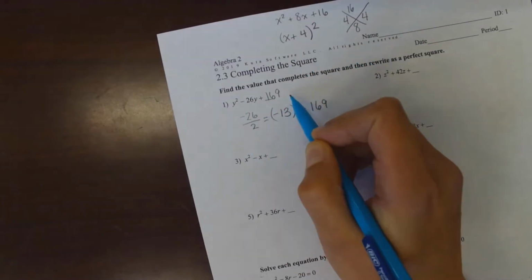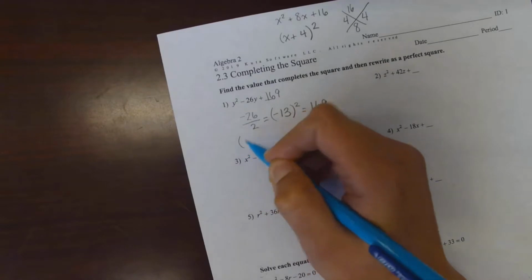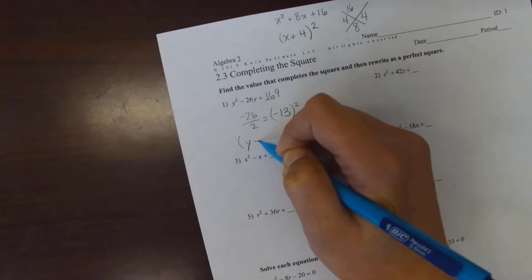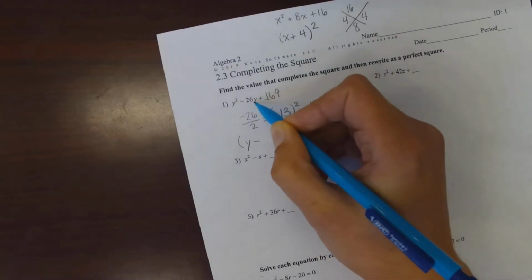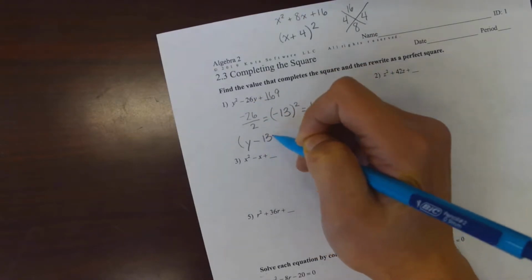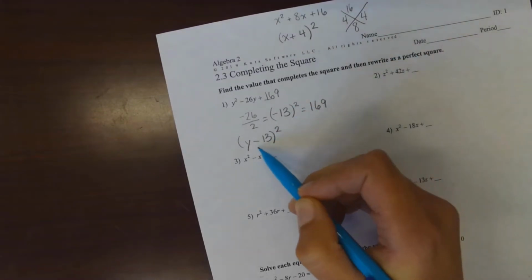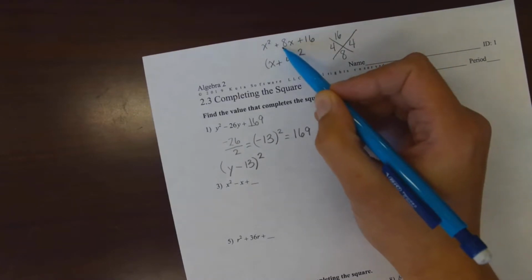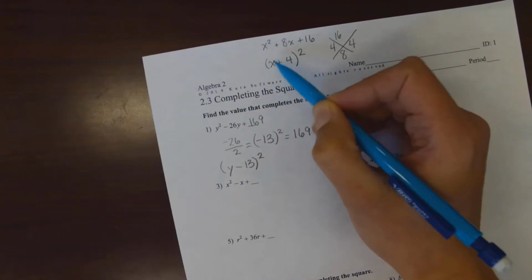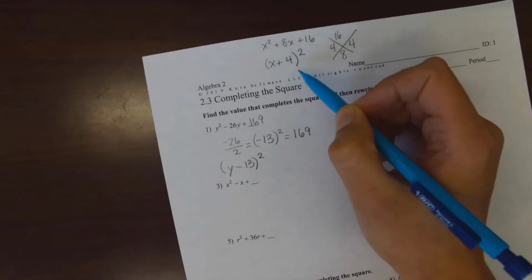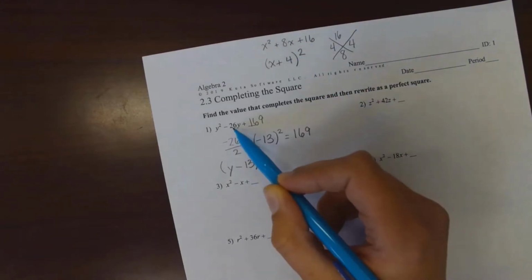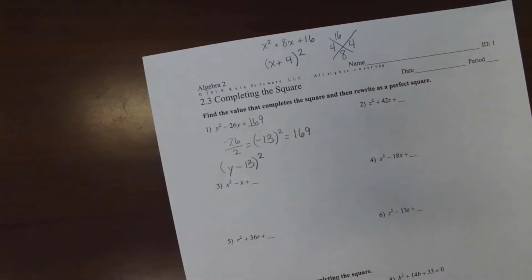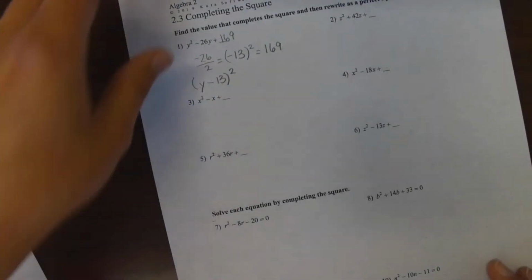If I wanted to write this in that binomial squared, I would have y. Since we have subtraction here, it would be subtraction also here, and then just half of your b value, so half of 26 is 13 squared. So that would be that binomial squared. So up here at this example, half of 8 is 4. So that's why we have this. So that's just another trick to remember what number goes here. It's always half of your b value, and this number is half of your b value squared. So let's take a look at number 7.